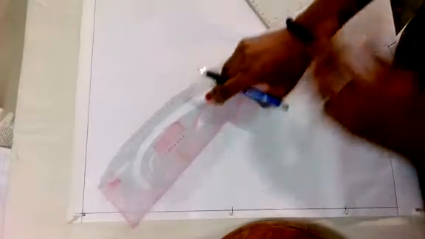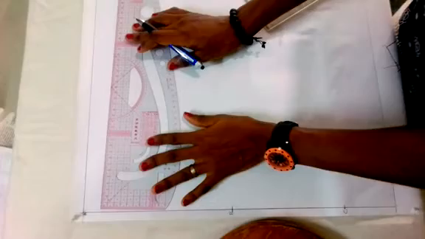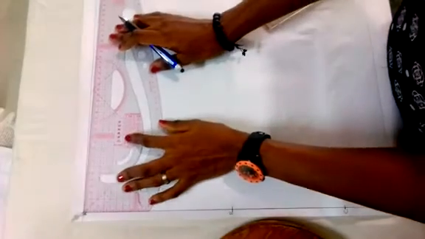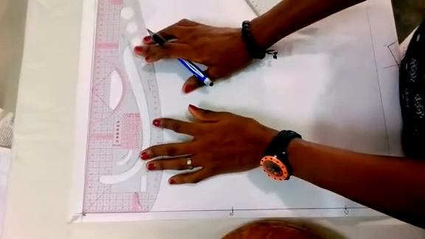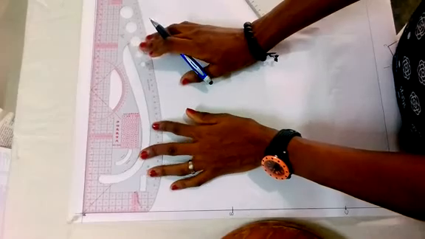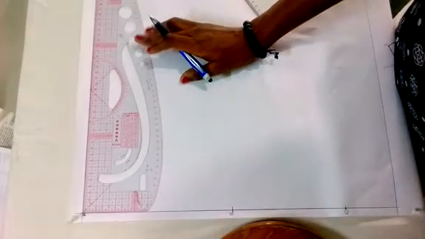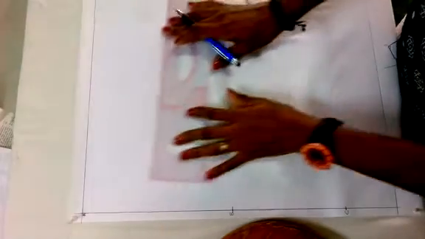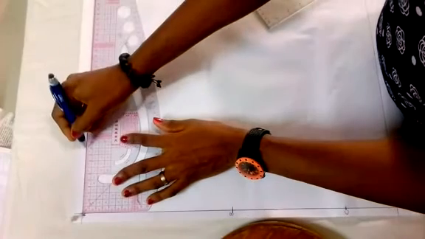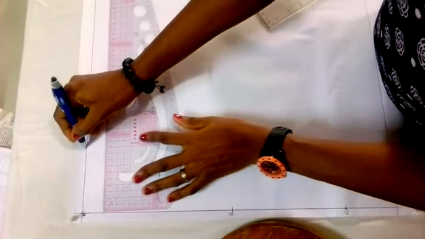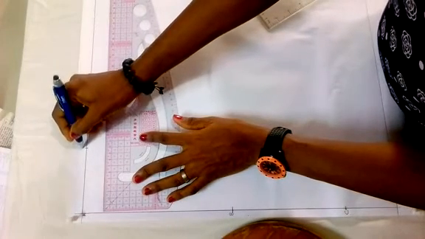Now let's determine our D. How do I get my D? All I need to do is to measure half of my across back, and that will give me D, which is somewhere here.